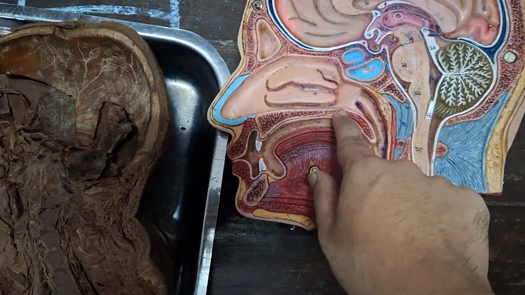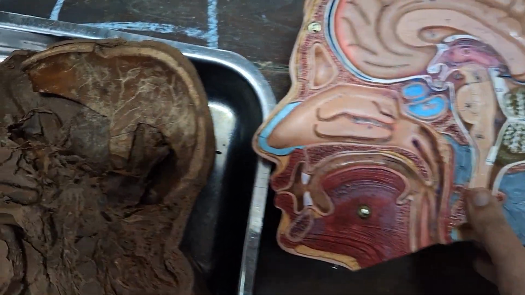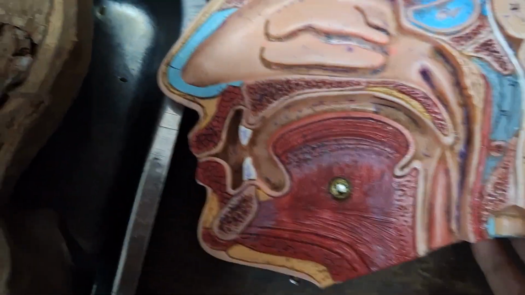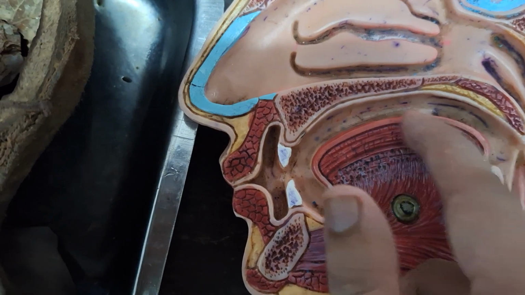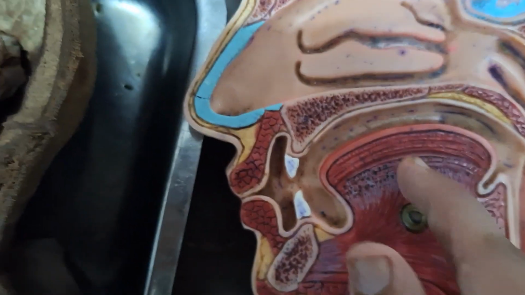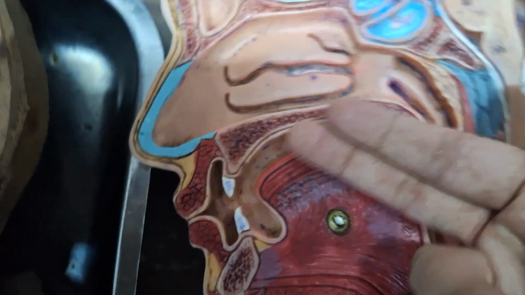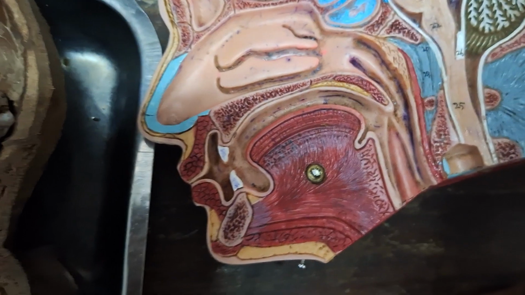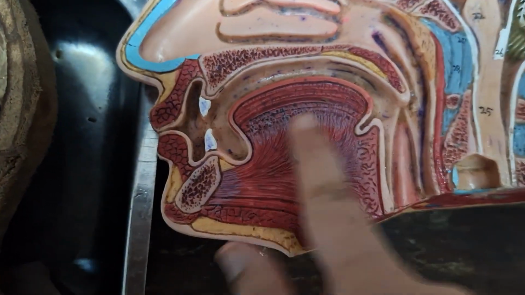Horizontal process of palatine bone, and this is the soft palate. And this is the tongue. Tongue muscles are the internal muscle and external muscle. This is the superior intrinsic muscle. This is the inferior intrinsic muscle. In between there are horizontal muscles, and this is from here to here. I mean, full section, there are transverse muscles. And this is the genioglossus muscle.